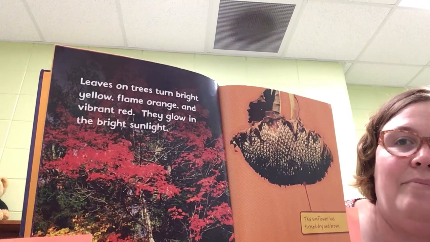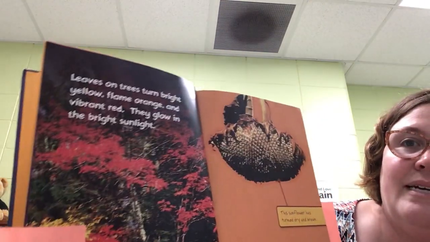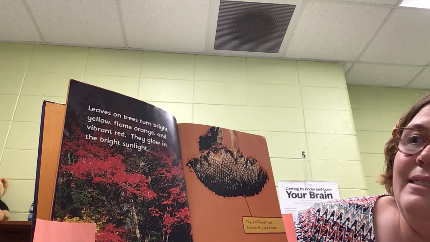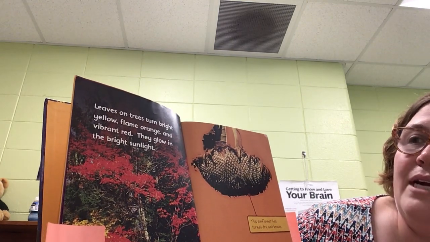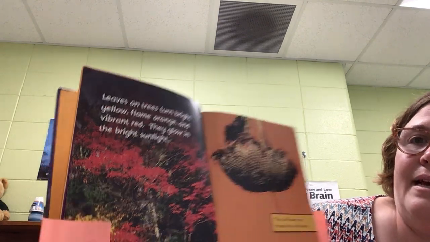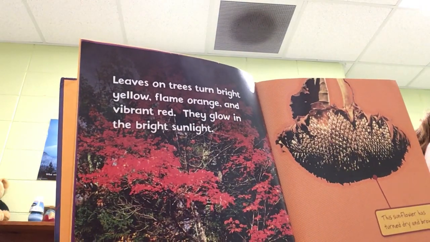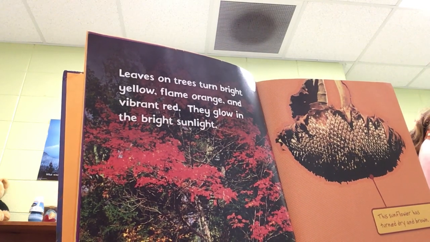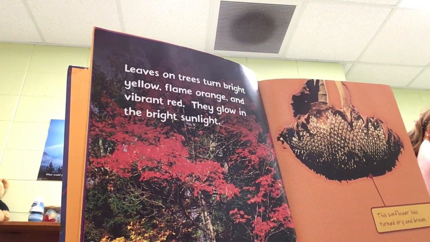So this says about plants in the fall. It says, leaves on trees turn bright yellow, flame orange, and vibrant red. They glow in the bright sunlight. So if you were going to guess a word on there that a younger reader might not know, what word would you choose from that page?